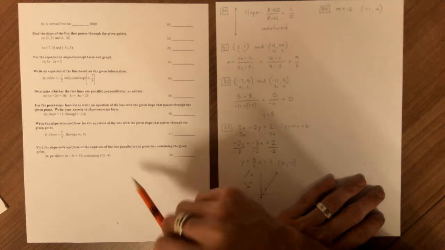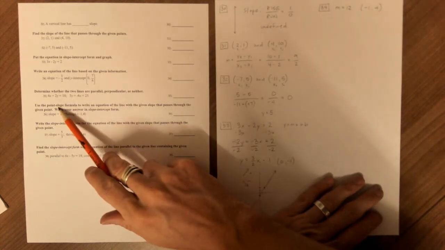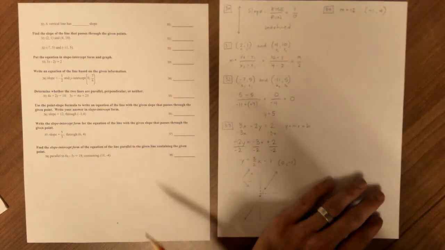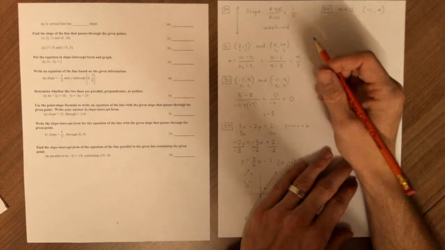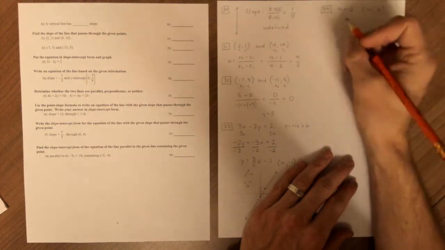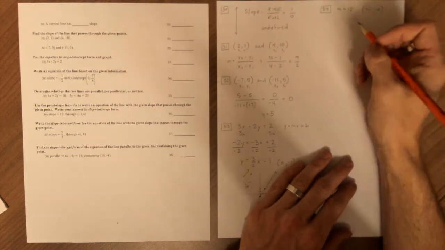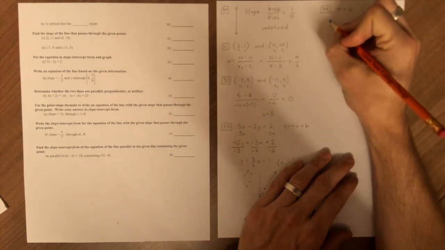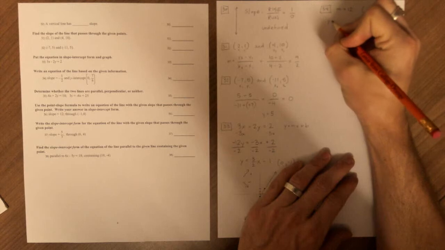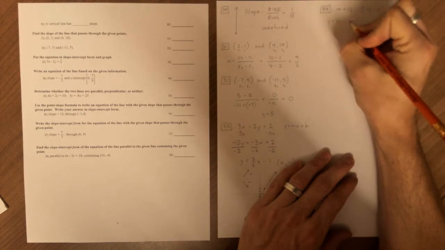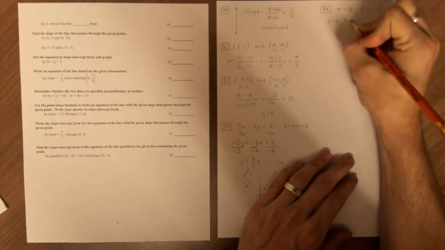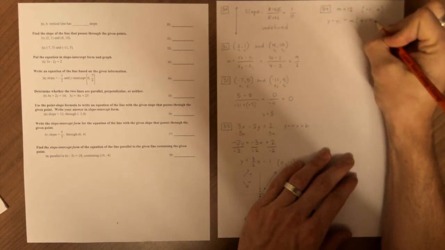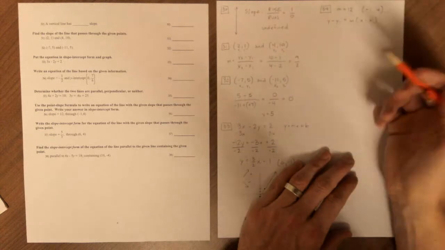So they want us to put it in point slope form and then convert it to slope intercept form. I don't always like to do that, but we'll do it their way for this, just to show you how it's done. Our point slope formula is y minus y1 equals m, and then x minus x1, right? And so we just plug in our information.